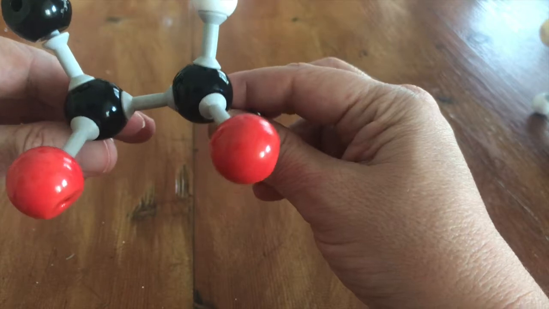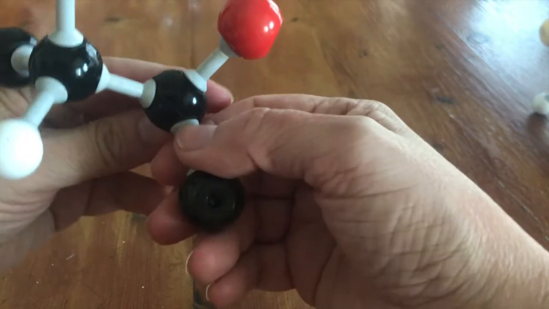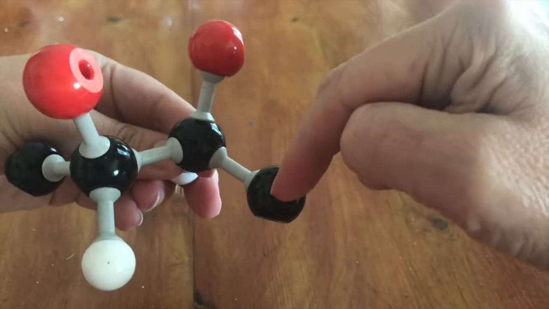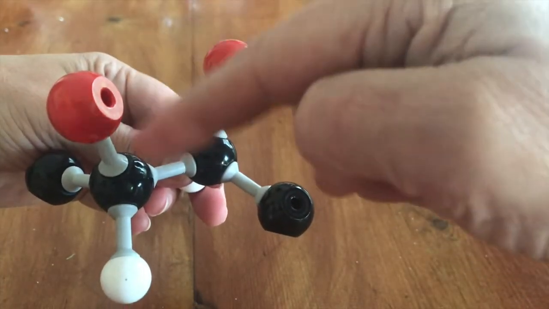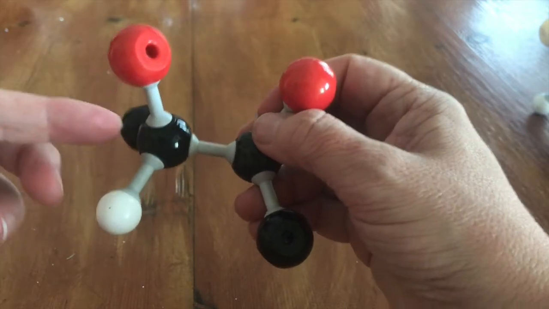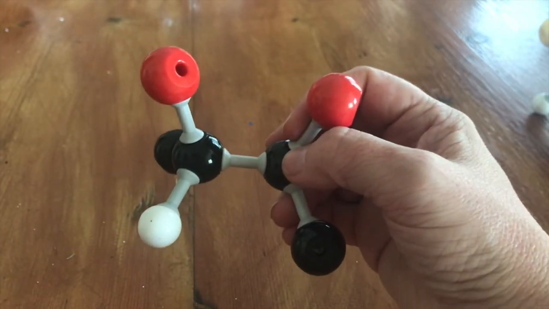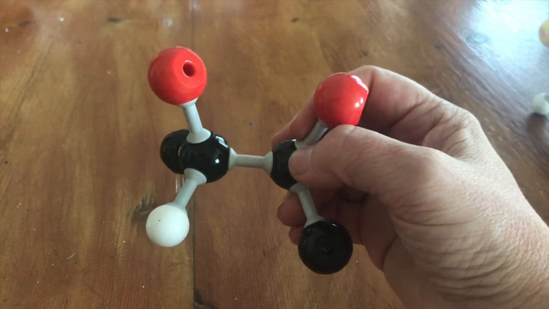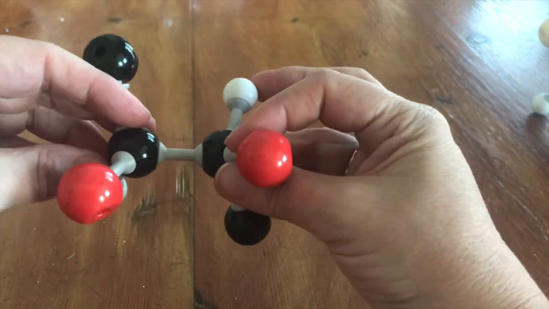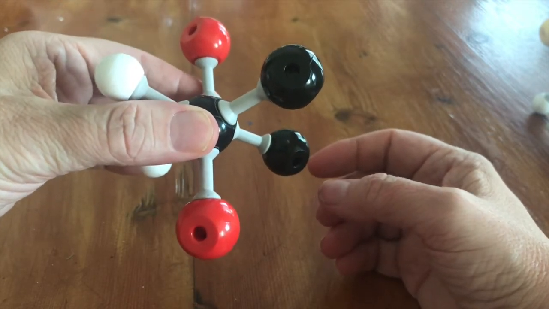Now, if we look at the other carbon, we put that hydrogen in the back. We have 1, 2, 3. That is also in the S configuration. And so right here we have a compound that is SS. Therefore, it cannot be a meso. In order to be meso, we have to have SR or RS. They have to be mirror images of each other. Compound number 3 in this list is not a meso compound.